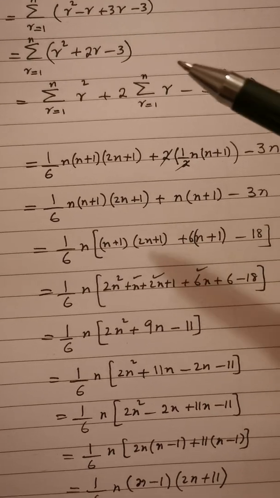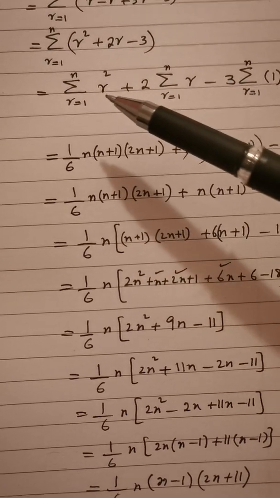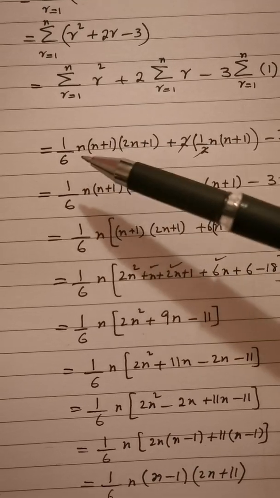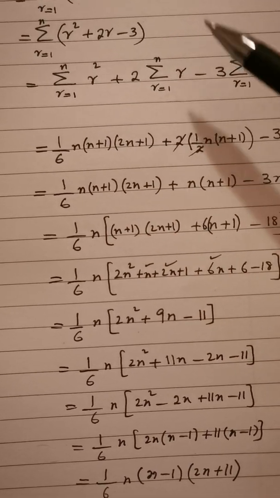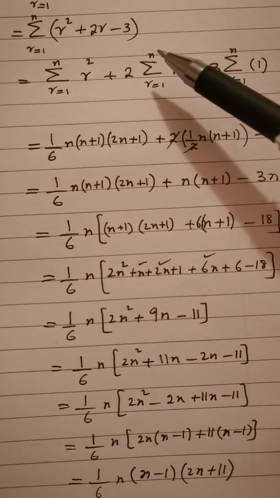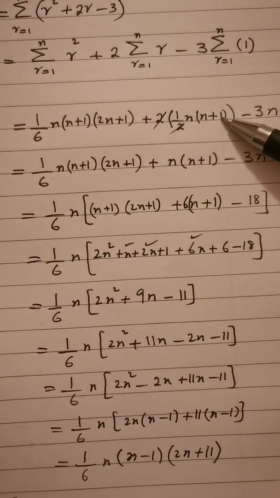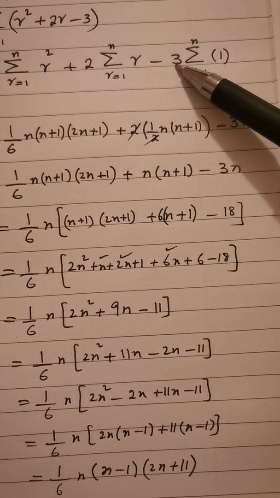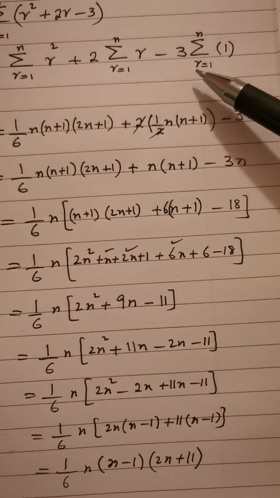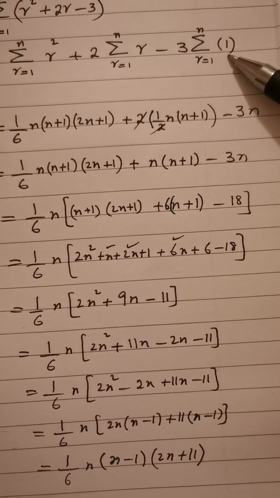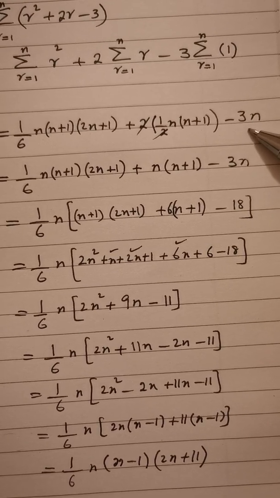Now in this case, I will apply the formula of summation of r square, which I put here, then plus 2, and I apply the formula of summation of r, which is 1 by 2 n into n plus 1, and then in the next step minus 3, summation r is equal to 1 to n for 1, its answer is n.